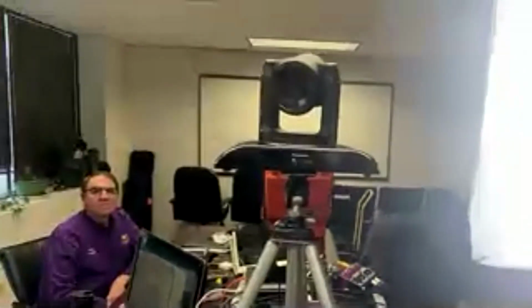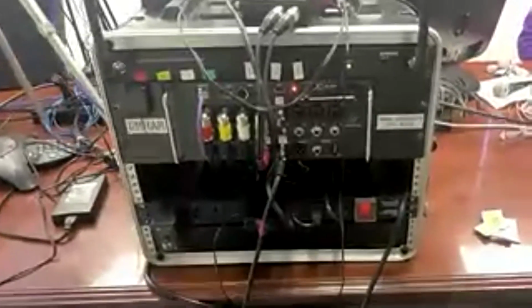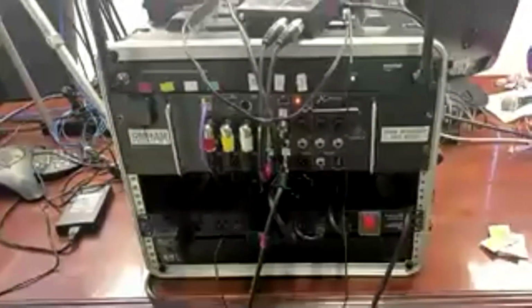Up here on the tripod, we've got a steerable camera. We've got a nice little Nikon D800 here, which we can't seem to get working this morning for the close-up shots. And then for Steve Surley, the back of the router and audio mixing console is right here.